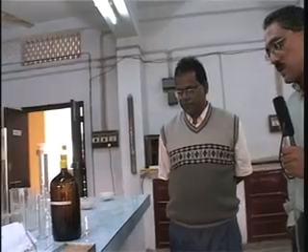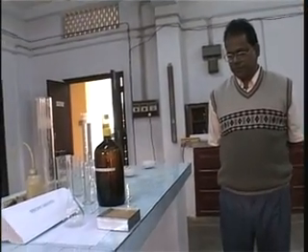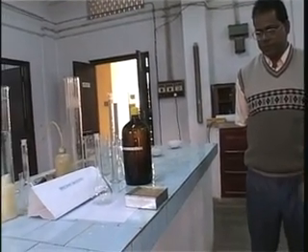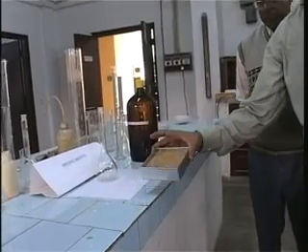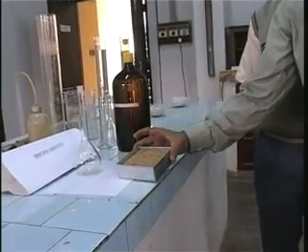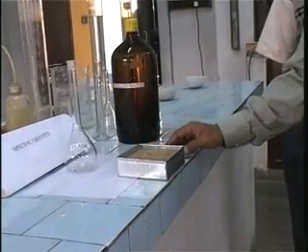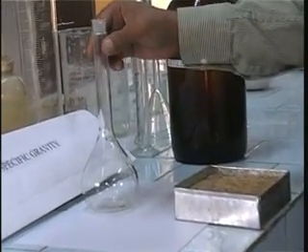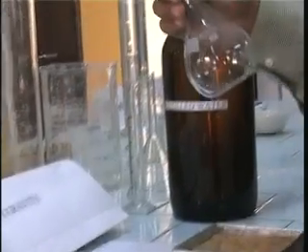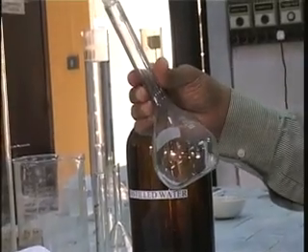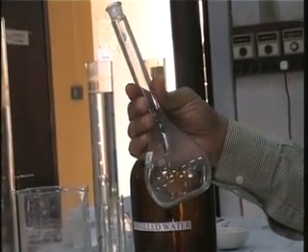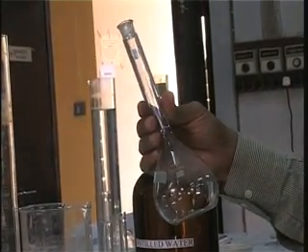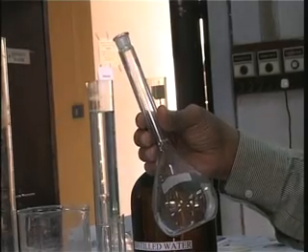Okay, so here we have got the setup for finding out the specific gravity of soil solids. So this is the sample that we take in this particular experiment. The procedure involves comparing the weight of some known volume of distilled water.